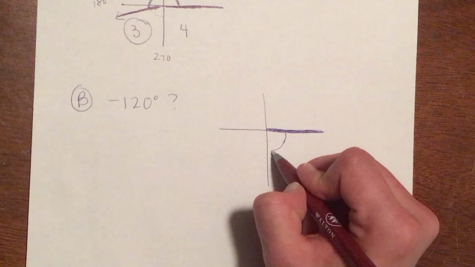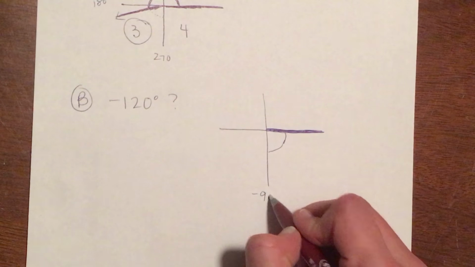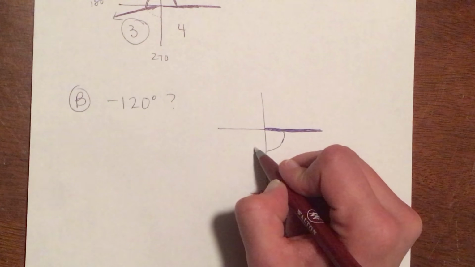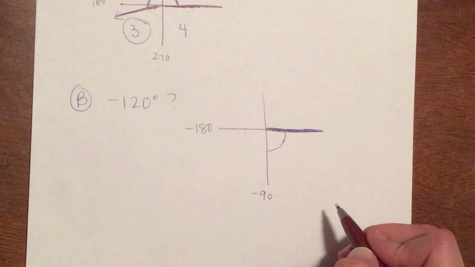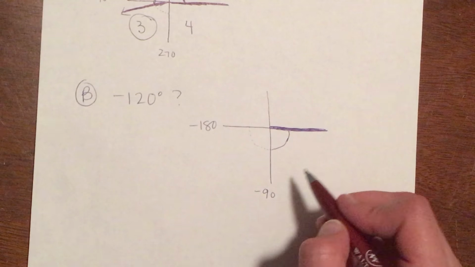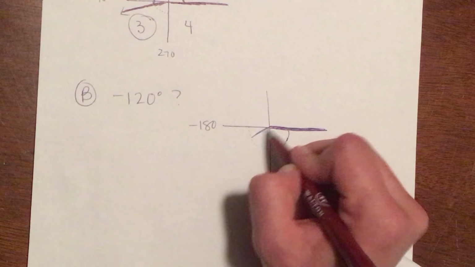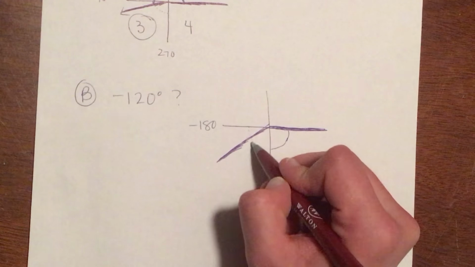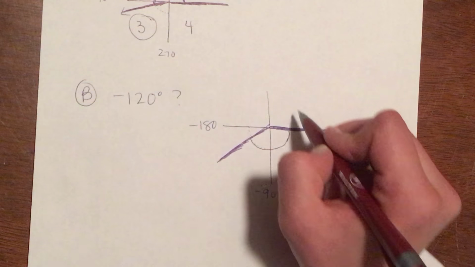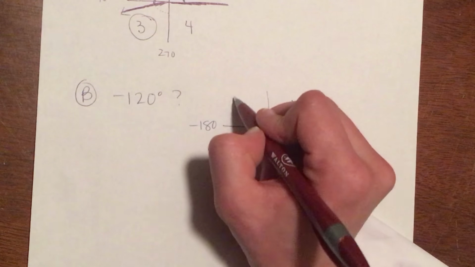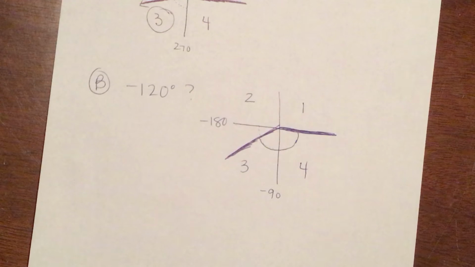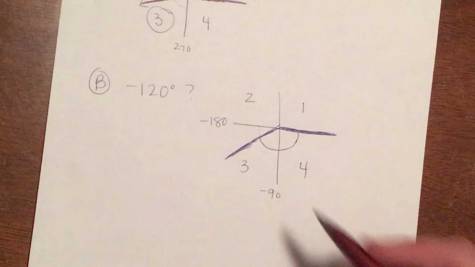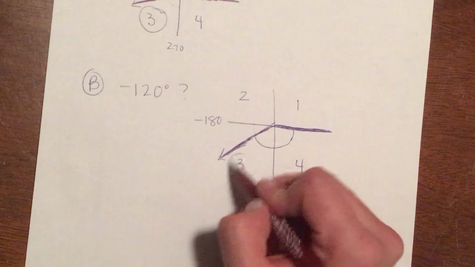If I open straight down, this would be negative 90. If I go all the way around backwards, this is negative 180. 120 is between negative 90 and negative 180, so it's somewhere around here. You still count quadrant 1, 2, 3, 4. Don't change the order you count just because you're opening down. So this answer again is quadrant 3.